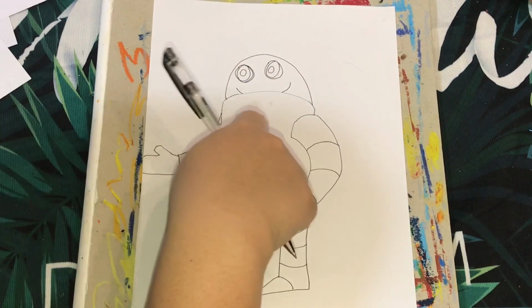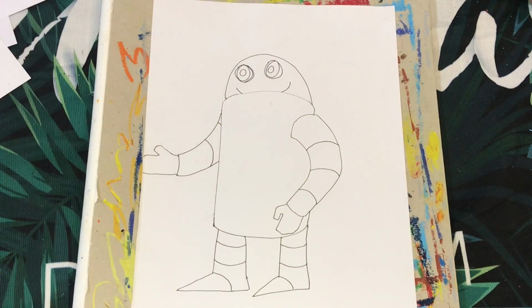Oh, if you want to put any brand or any other design on the robot's body, then you can do that. But it will be hard for you to do the color transitioning later, so let's leave it blank for today. So we will start with the color transitioning process.